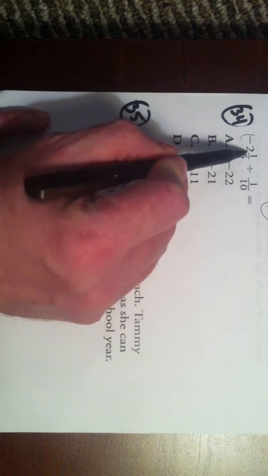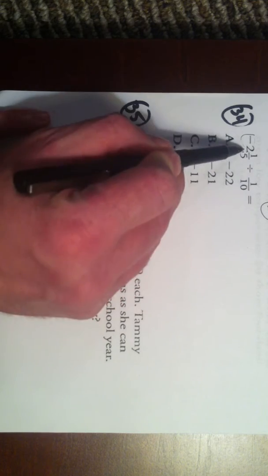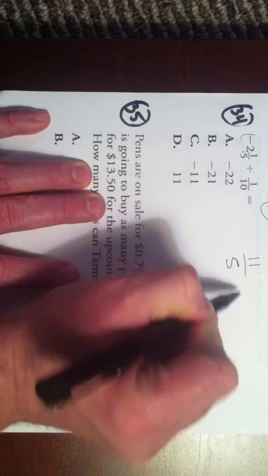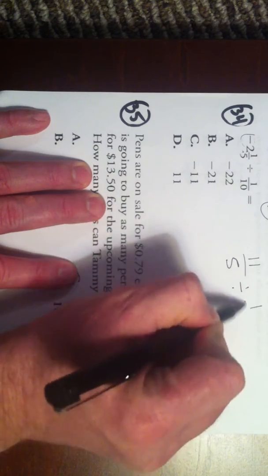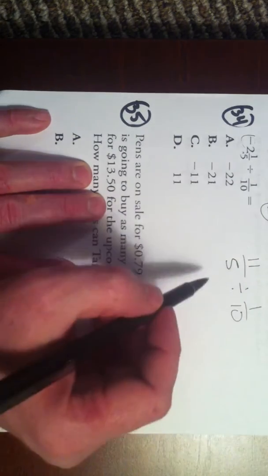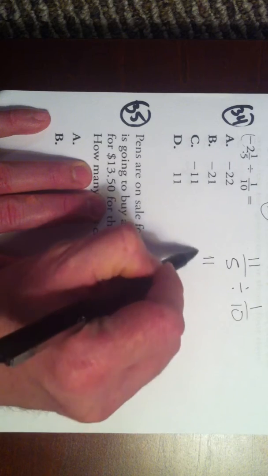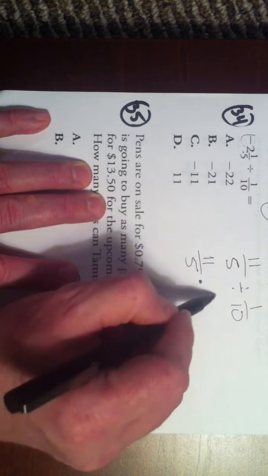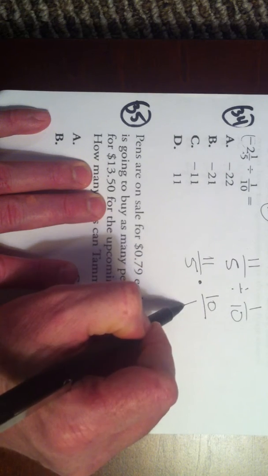Now, we need to convert this to an improper fraction. This is okay, but we need to convert that. So that's going to be 11 over 5 divided by 1 over 10. Now we need to keep, change, flip, or multiply by the reciprocal. We're going to keep 11 over 5. We're going to multiply, keep, change, and flip this to 10 over 1.